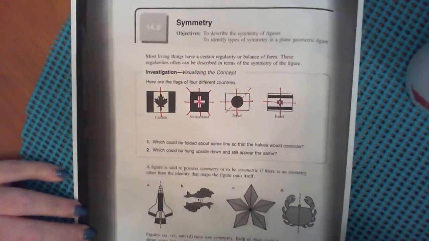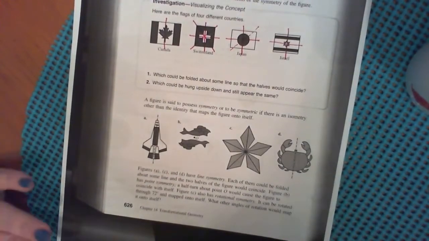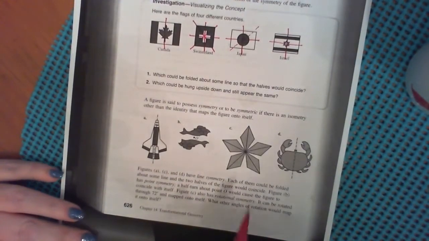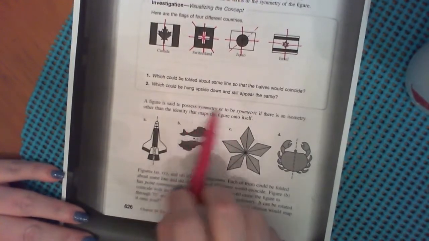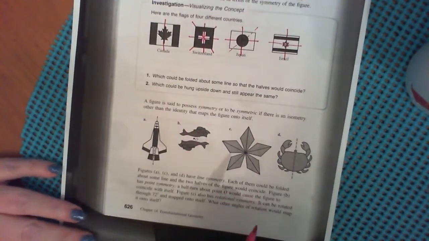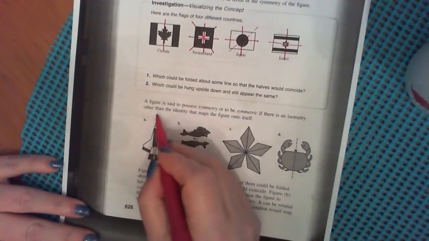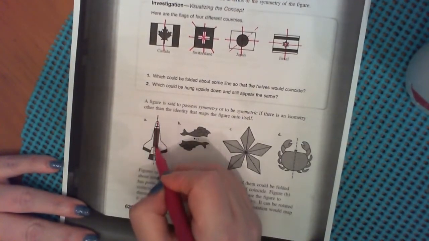If you look down here, they talk about something rather interesting. I'd never seen this before, but they talk about it being symmetric. That's what this stuff was up here. But you can also have symmetric images about a point, not just about a line. So this image is symmetric about this line.